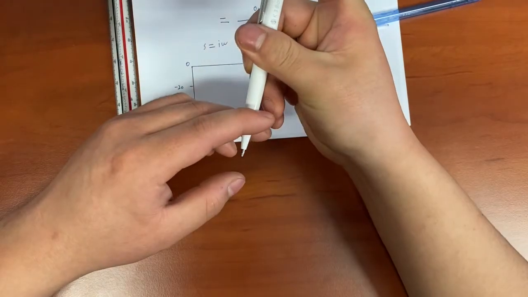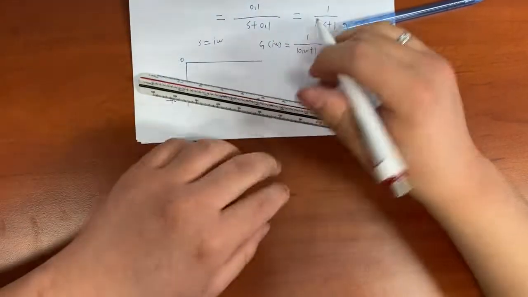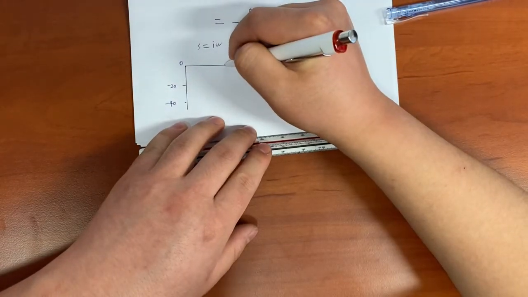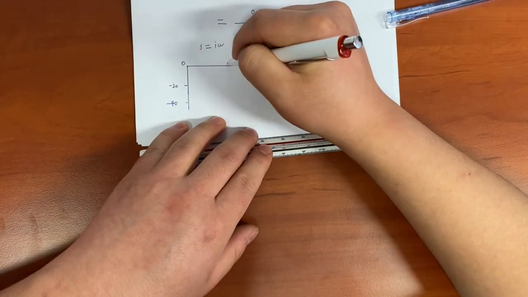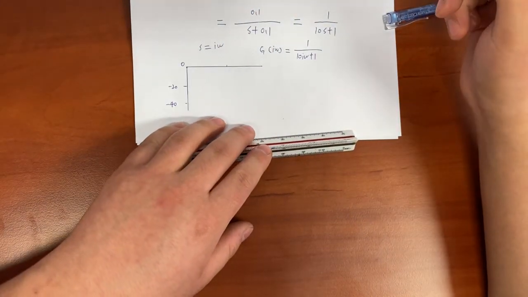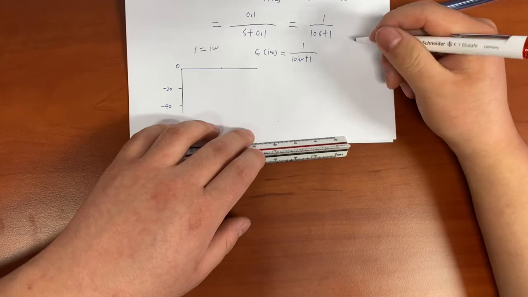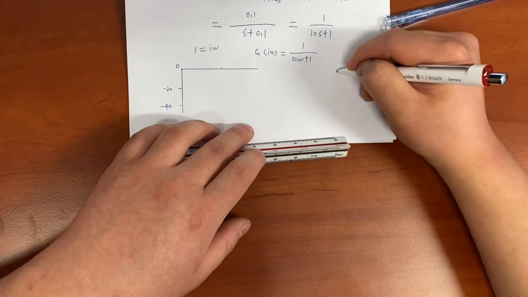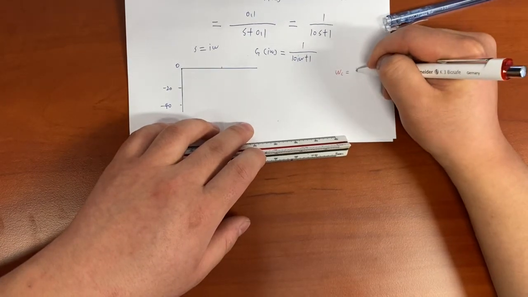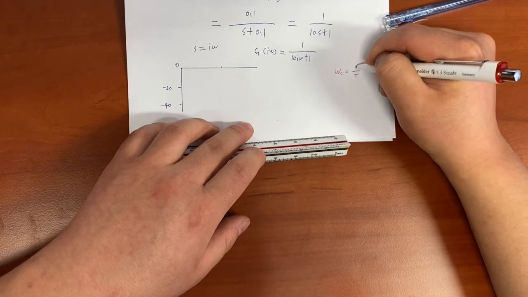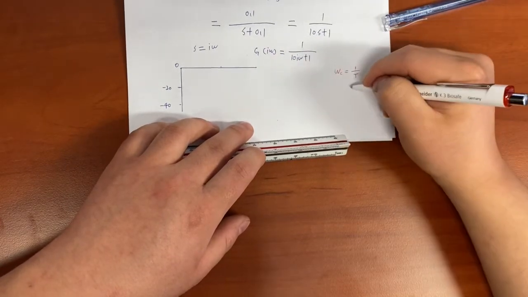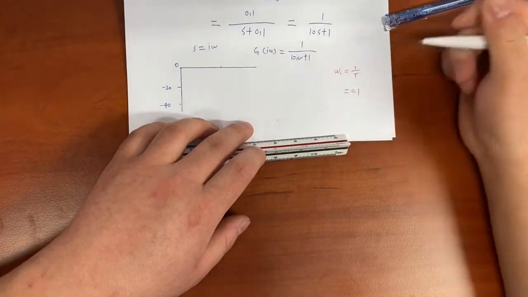Okay, in case it's clear, I use red. And first, let's calculate the cutoff frequency. The cutoff frequency is equal to 1 divided by T, where T is 10 here, so this is equal to 0.1.